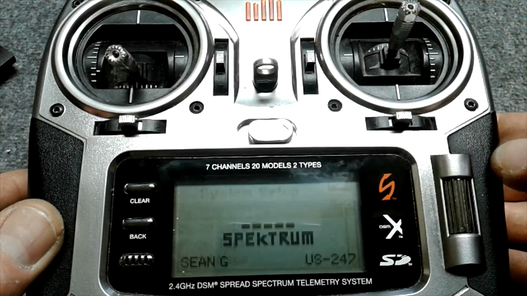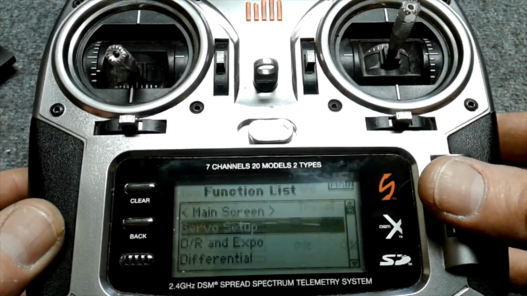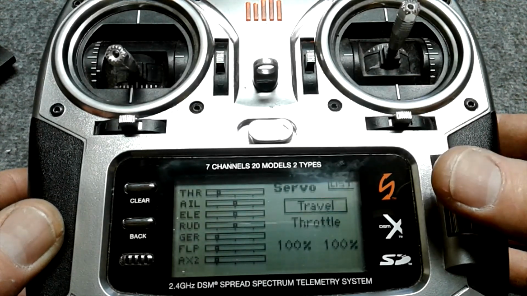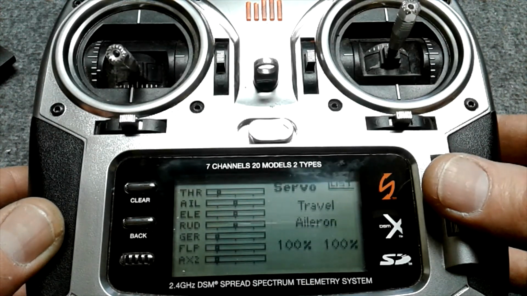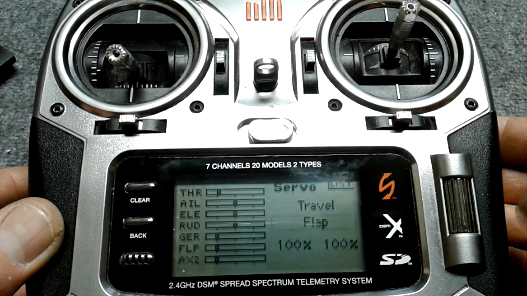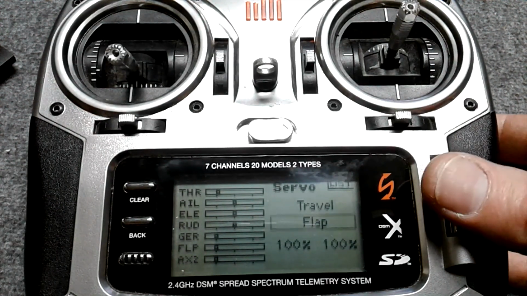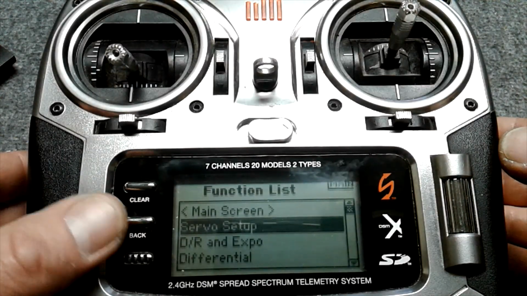So we'll go back to the main screen, and we'll just run through the servo setup here so we can see each channel. Throttle, ailerons, elevator, rudder, gear, flap is auxiliary 1, and then our auxiliary 2 is the 7th channel, which we have it set for the flight mode switch.